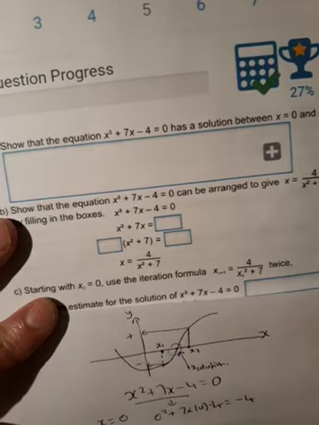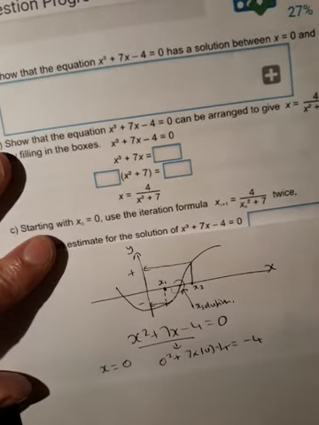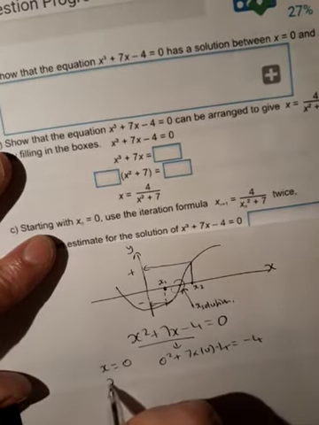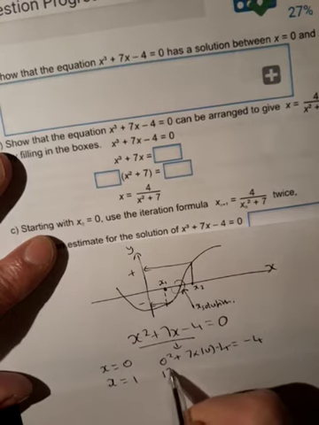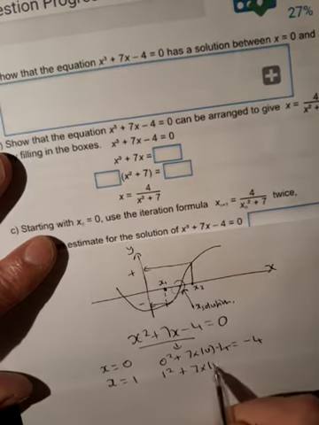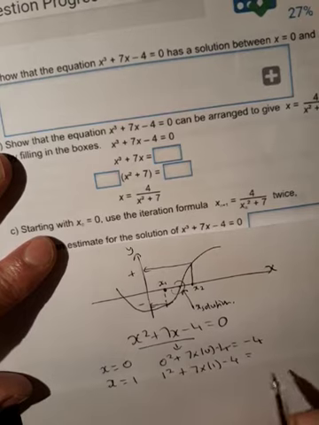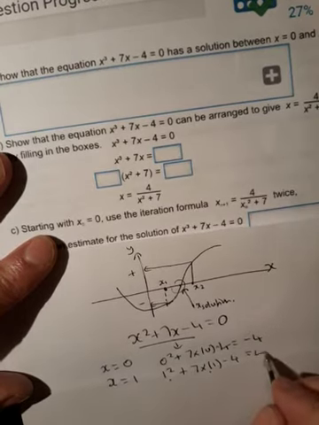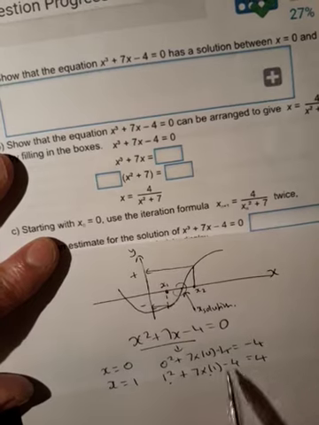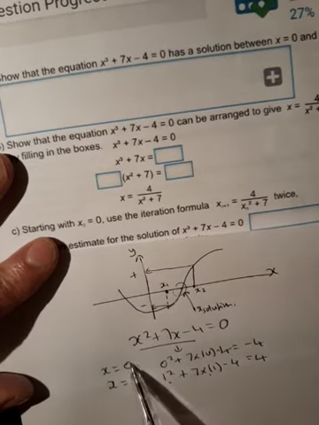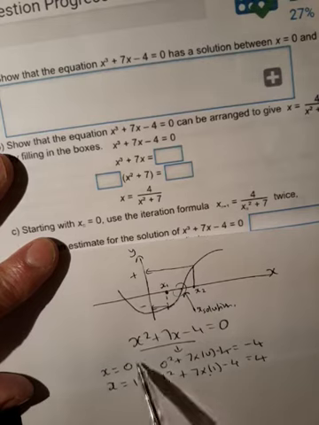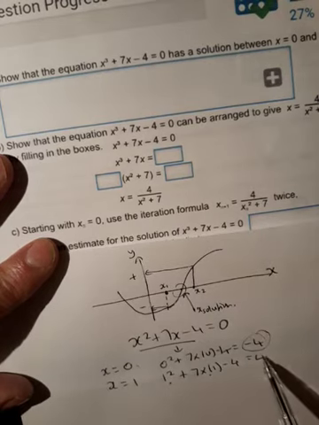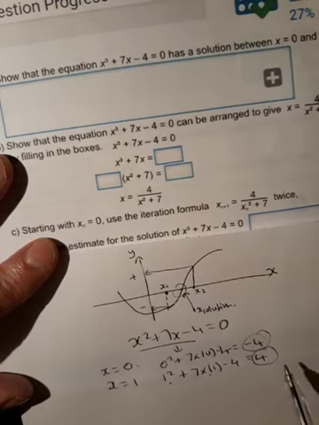And if I put x equals 1 in, I get 1 squared plus 7 times 1 minus 4, which is 1 plus 7, which is 8, minus 4, which is 4. So again, I've tried a value slightly below and slightly above, and one gives a negative value for y and the other a positive value for y.